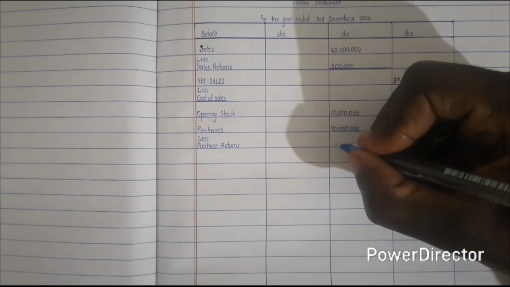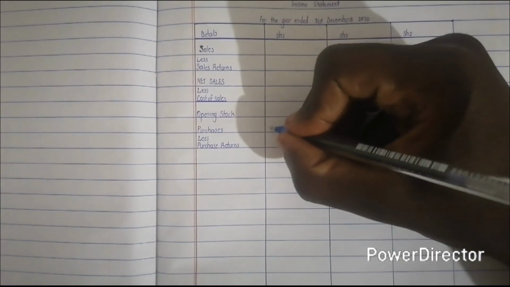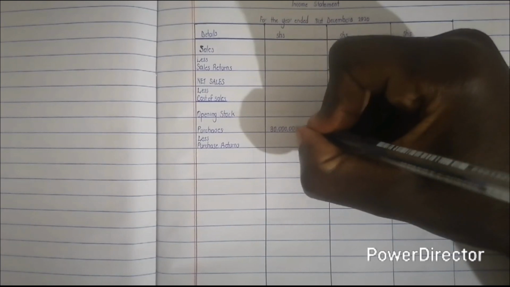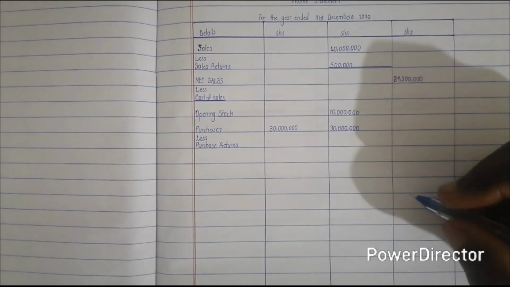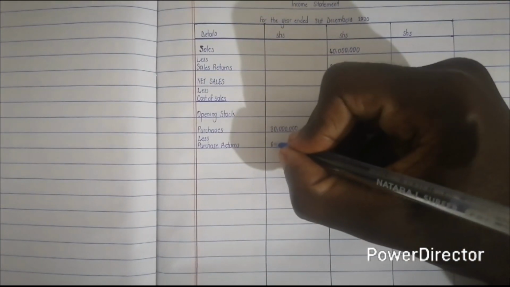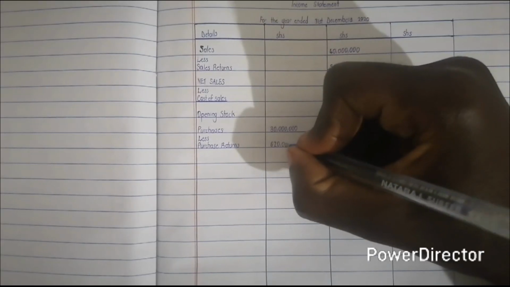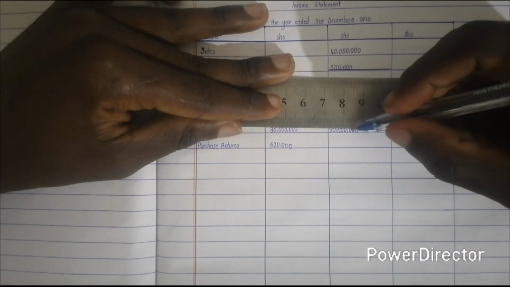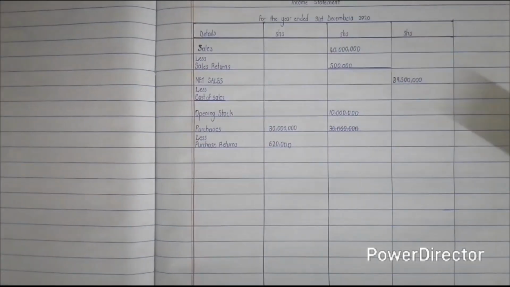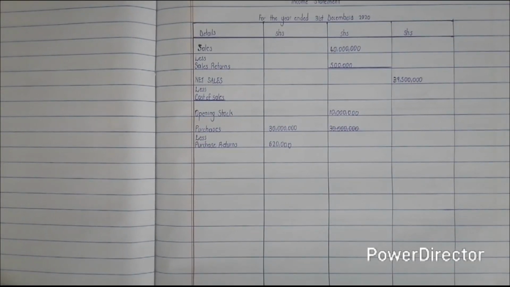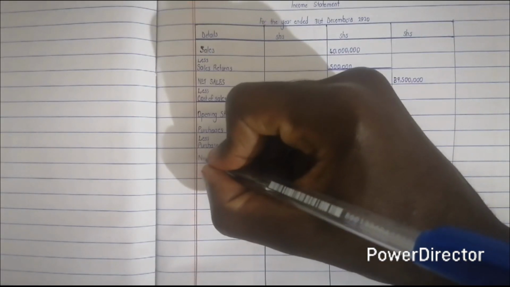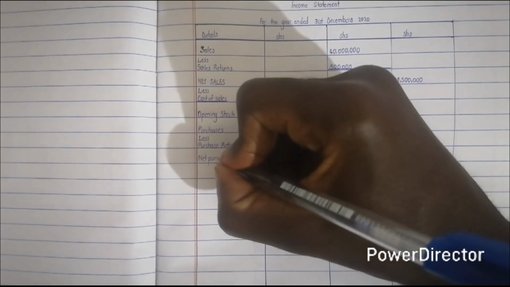Oh, sorry. I wrote that in the wrong column. Let me fix that a little bit. The 30 million is supposed to be in the first column since we're going to calculate it. And even the purchase returns is supposed to be in that column, so let me cross this real quick. We are going to first calculate this first column of shillings so that we can find the net purchases. Then we shall write the net purchases in the next column.